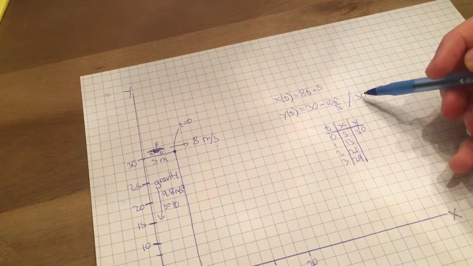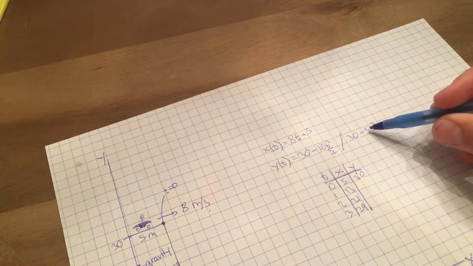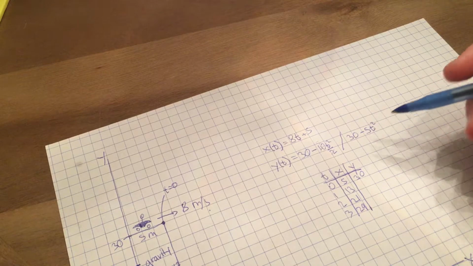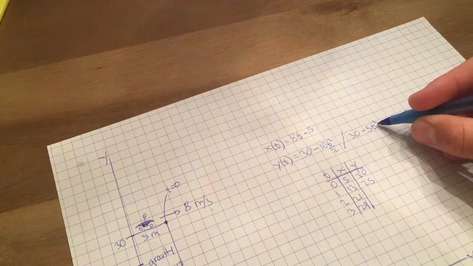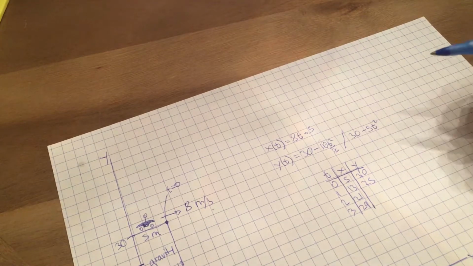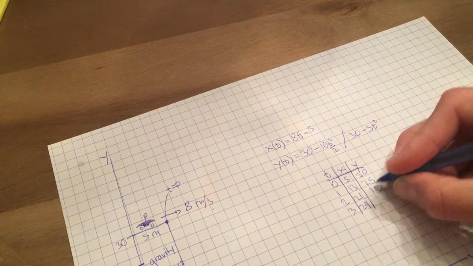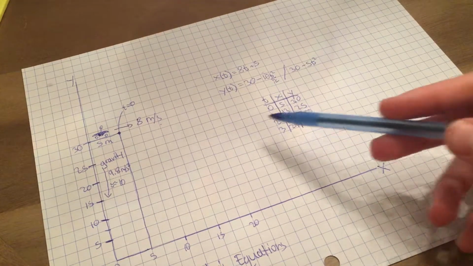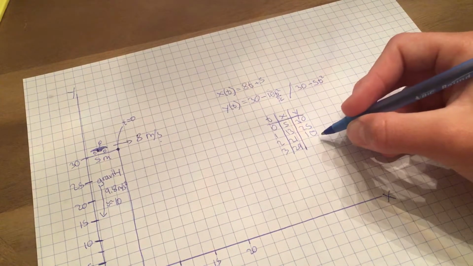So then for y then, I'll plug it into that. So 1 squared is 1 times 5 gives us 5. So 30 minus 5, which is 25. 2 squared is 4. So 5 times 4 is 20. 30 minus 20 gives us 10. And then I can already tell that this number is going to be in the negatives. So we can tell by the time he gets to 3 seconds in, he's already going to be below. But let's just do it anyway.